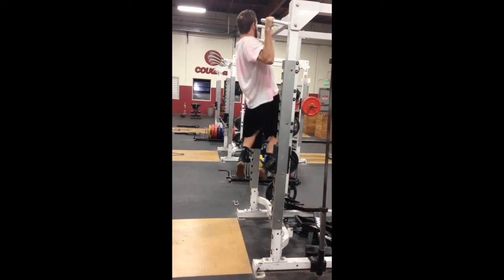One of the more challenging exercises is the pull-up. This exercise focuses on mainly using the latissimus dorsi and the biceps to pull the entire body up until the bar is about even with the chin.